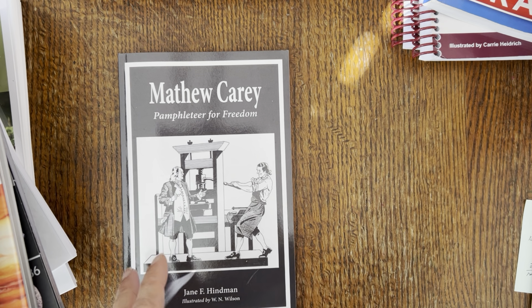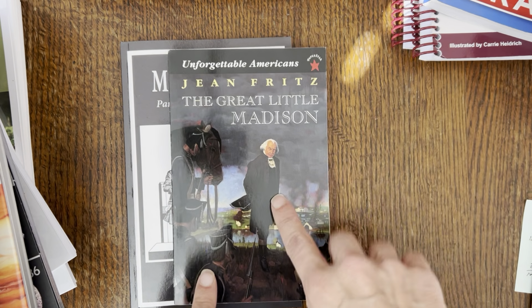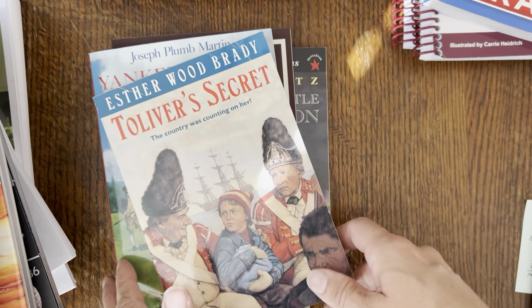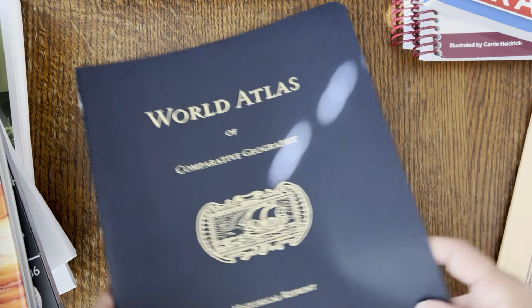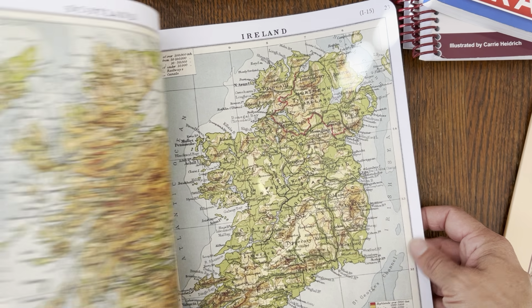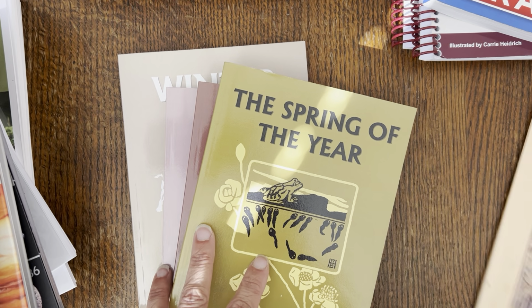I didn't really get to Ancient Greece to the extent that I would have liked last year, so we're doing this one. And then I've got a couple of like American history living novels. So we're doing Pamphleteer for Freedom, The Great Little Madison, Padre Kino, Yankee Doodle Boy, and Tolliver's Secret, as well as other books my 3rd grader's doing, which I'll show you in her video for American history. And then we've got the Comparative Geography World Atlas from Riverbend Press on deck. Then we have several nature study books, which will be for my 3rd and 6th graders, and we're still working on this one as well.